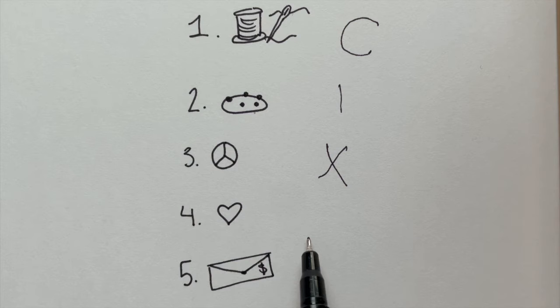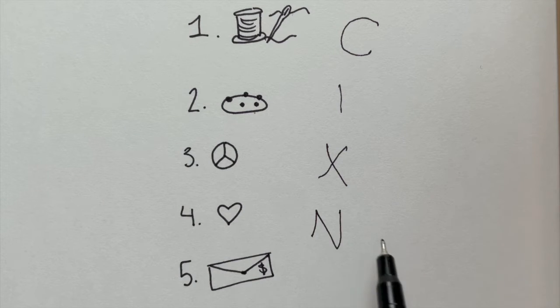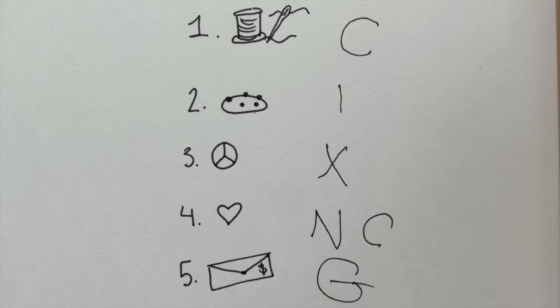4. Parents work hard caring for their 2 children. NC. This is not counted towards GDP. And 5. The government makes a $300 Social Security payment to a retired person. This is G for government spending.